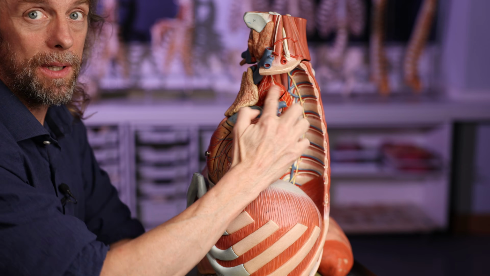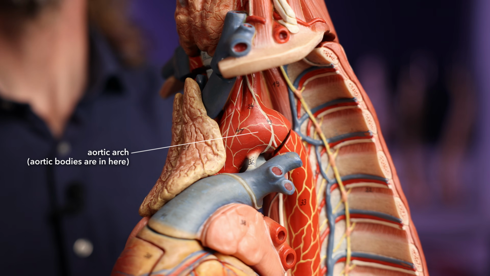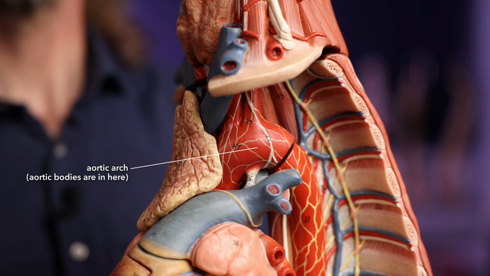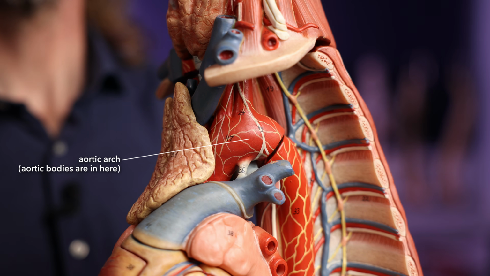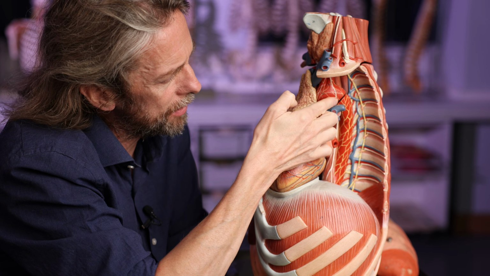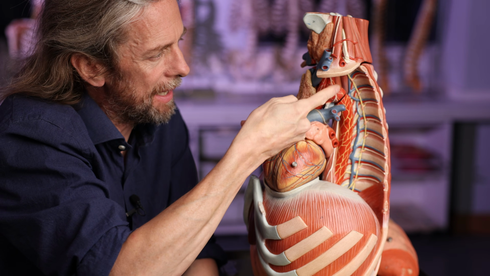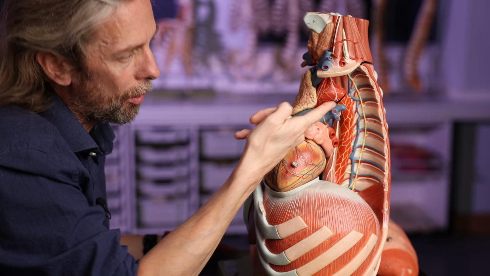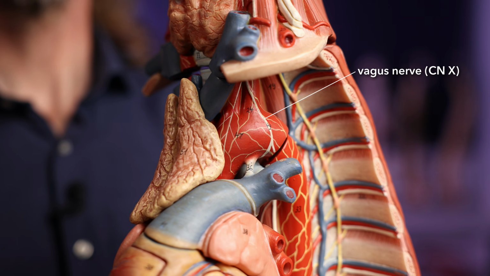There's the aortic arch. The aortic body can sense the partial pressure of oxygen, the partial pressure of carbon dioxide, but not pH, possibly. And the afferent nerve of the aortic body is the vagus nerve that we see here. So the vagus nerve loops around the aorta to get to the esophagus, right? So it's already right here.